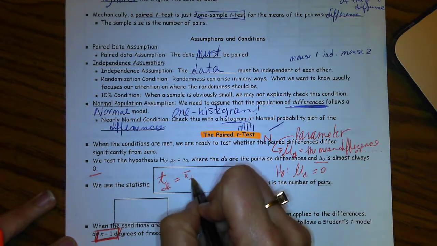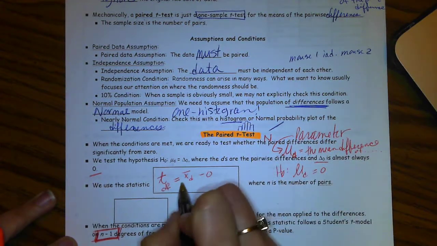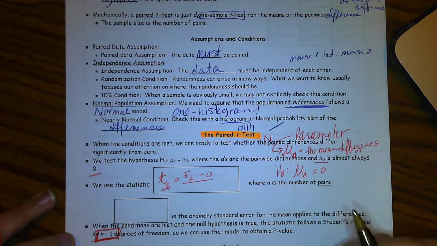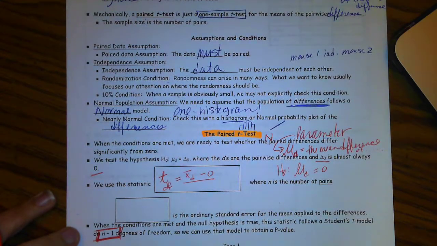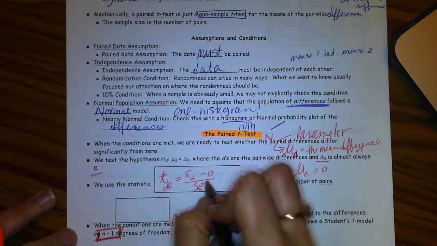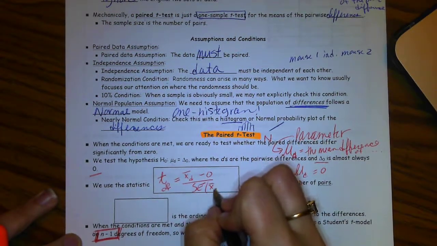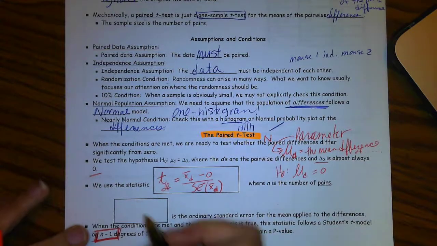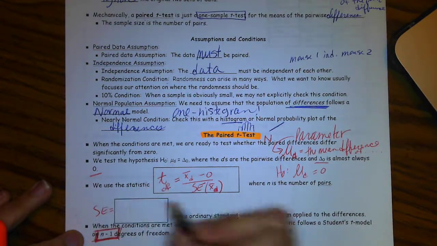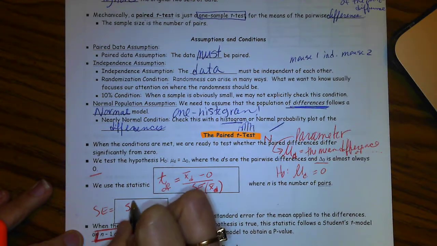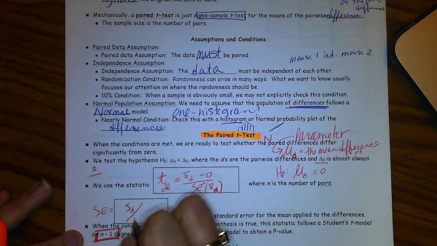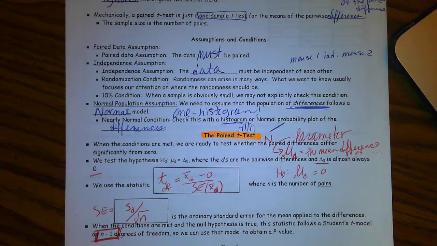This time we take the mean of our differences, we subtract that null, which is usually 0, and we divide it by the standard error that we usually have for the differences, a one sample mean. So that standard error is going to be equal to the S of the differences divided by the square root of n. That's our same formula. It's supposed to be sigma over square root of n, but this time it's S.